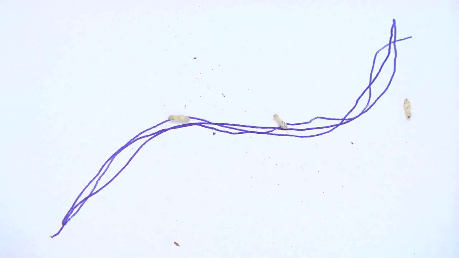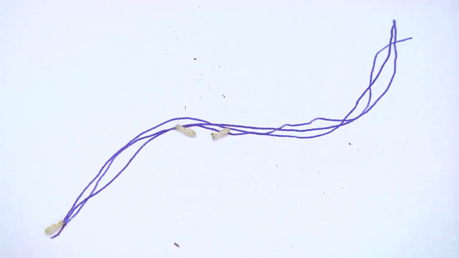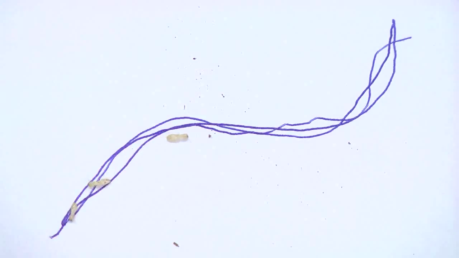You can use different types of pens. Students can hypothesize if straight lines or swirly lines are easier to follow, or try different types of paper, so students can really get into the science of this and figure out why these termites follow this line.